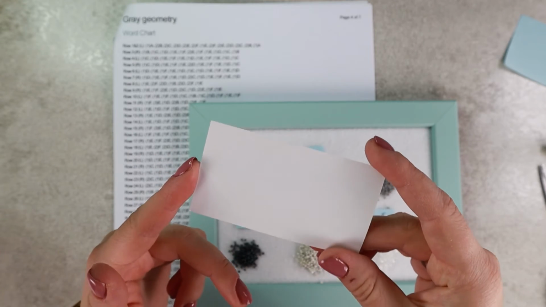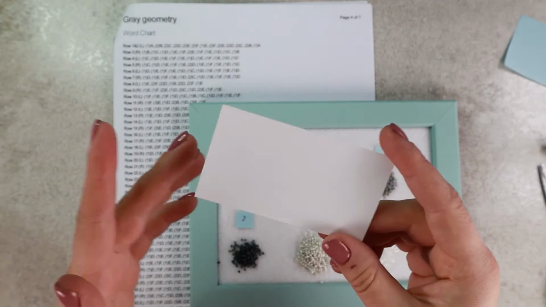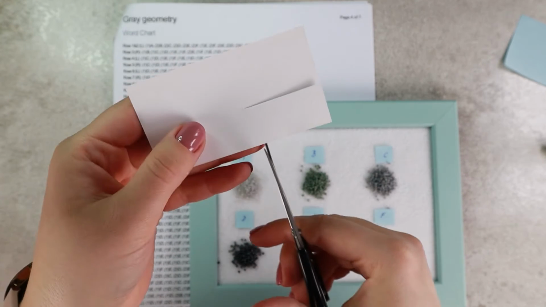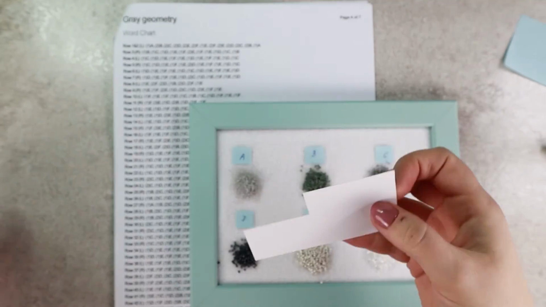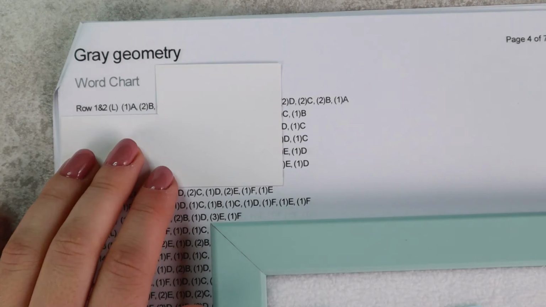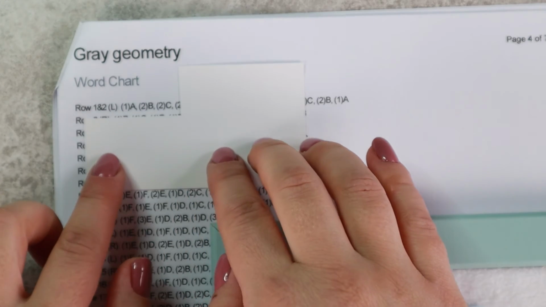Then I will get a piece of heavier paper. I have a stack of old business cards on the side, so I use these. I cut a rectangle out of them. And then I use them as a guide to see where I am in the pattern. I will move it like this.